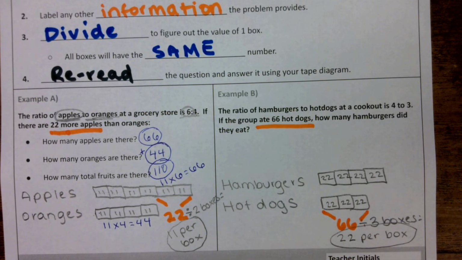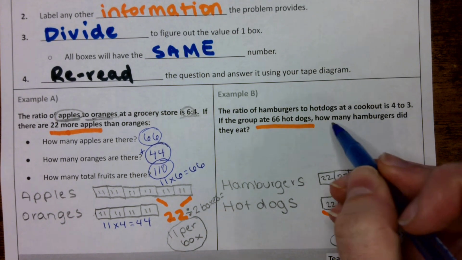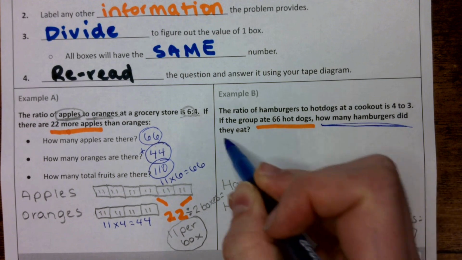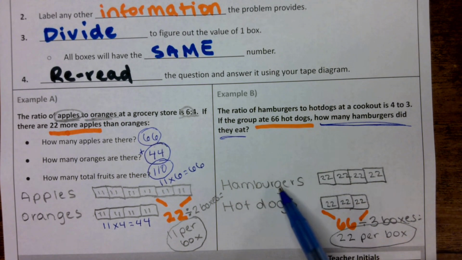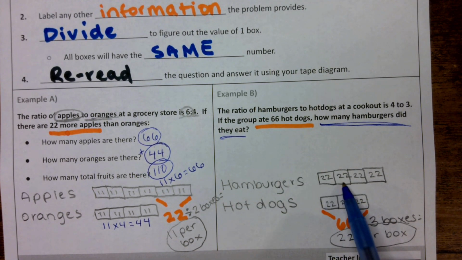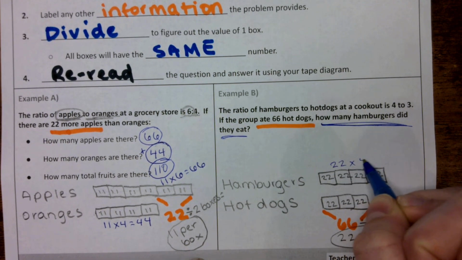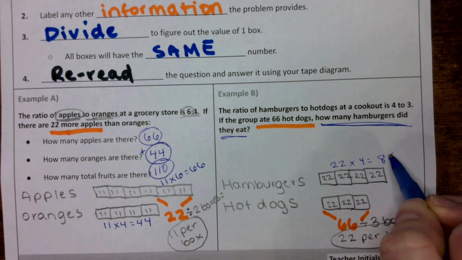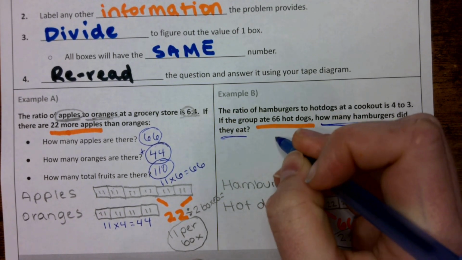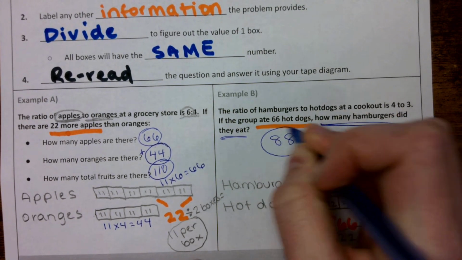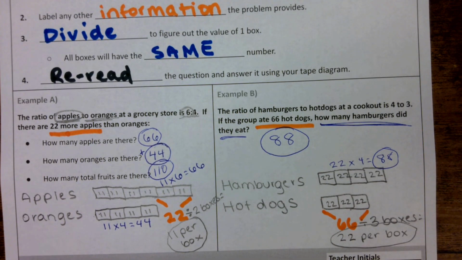Let's take a look at example B. I want you to pause the video, answer the question, and then come back. Example B is asking how many hamburgers did they eat? Well, I can see our hamburgers tape diagram right here. That's why it's important to label. I can do 22 times 4, which is 88. They ate 88 hamburgers. Go ahead and flip to page number 2.